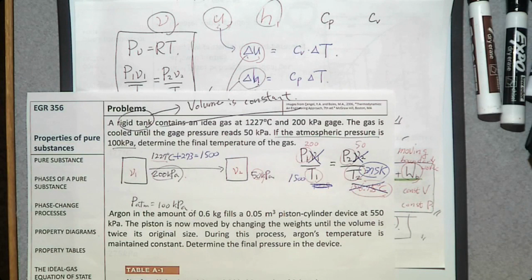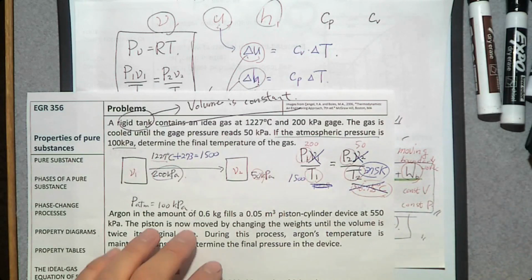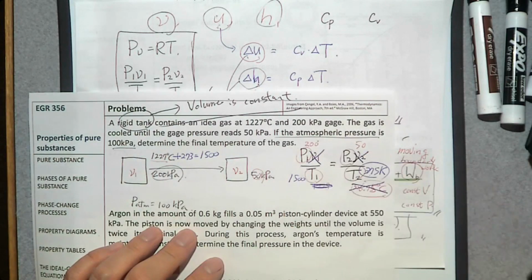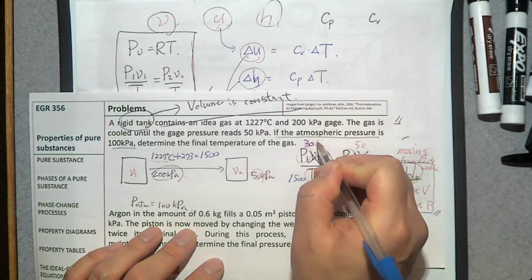So to determine absolute pressure, you need to calculate 200 kilopascal plus 100 kilopascal. So the absolute pressure inside this rigid tank is going to be 300 kilopascal. So this one is not correct. It's going to be 300.